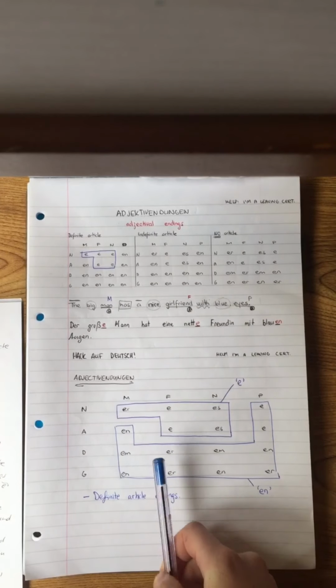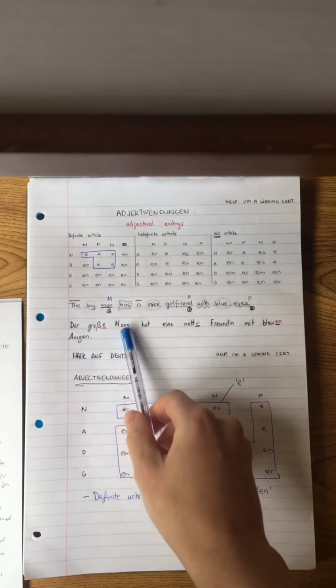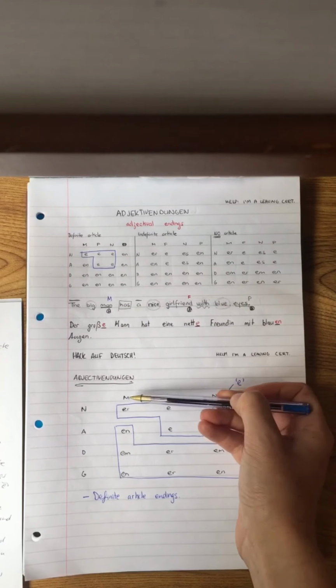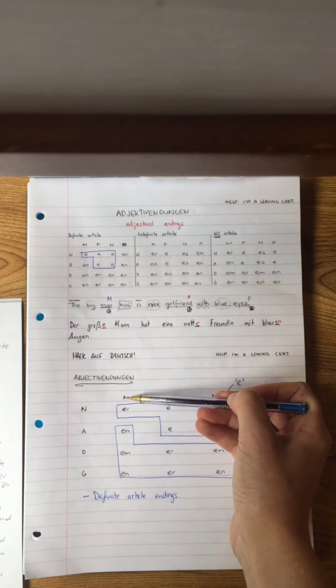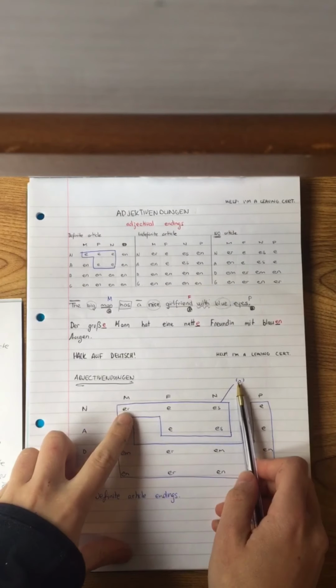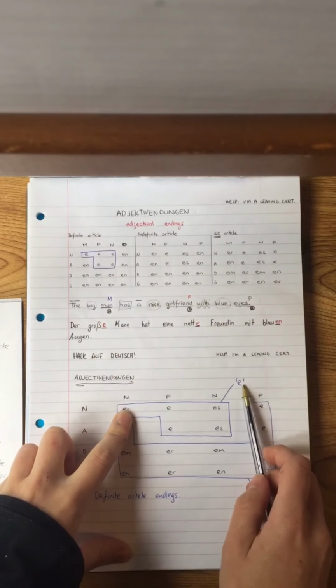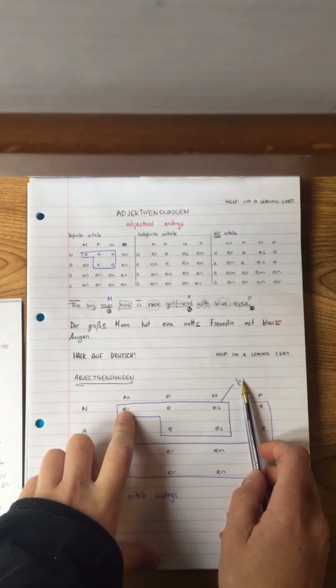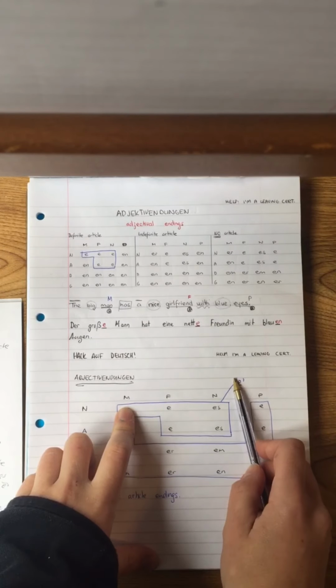So now, for this example here, der große Mann, I'm going to say man is masculine, and we said the case was nominative, and I know it's the definite article, so I'm just going to go to there, and I know that it's my blue box, so that's why I found out that that's E, because everything in this box is E, okay?